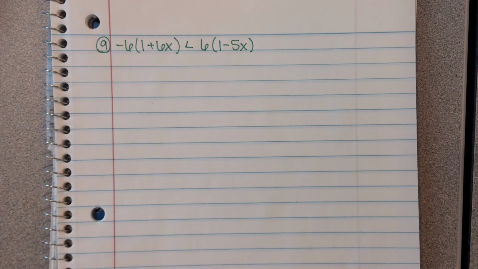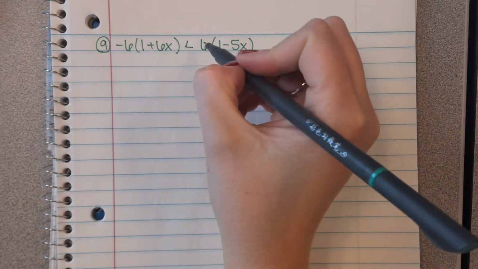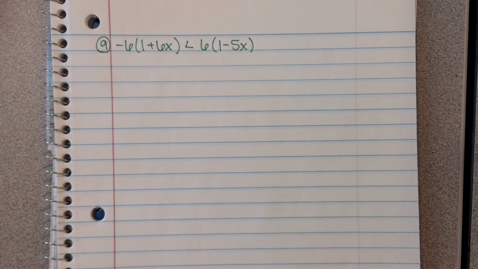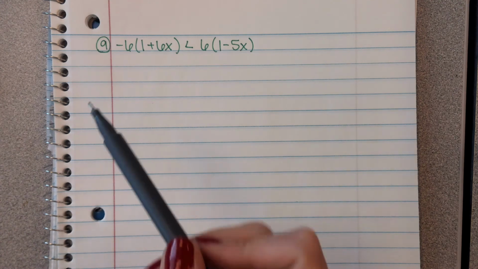Examples 9 and 10 are both a little bit longer, a little bit more complex. So I want you to give this one a try and see what kind of answer you get. Okay, and let's check your answers. When you look at this, my first inclination is to distribute the 6's on both sides, but you could also use that little tip that I told you earlier.